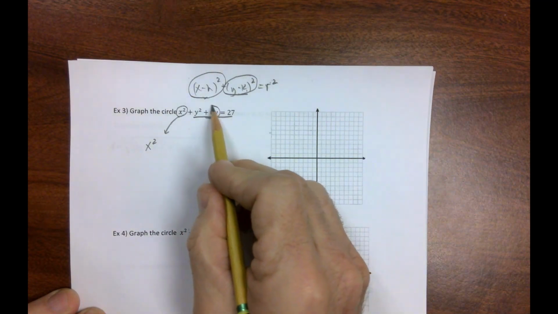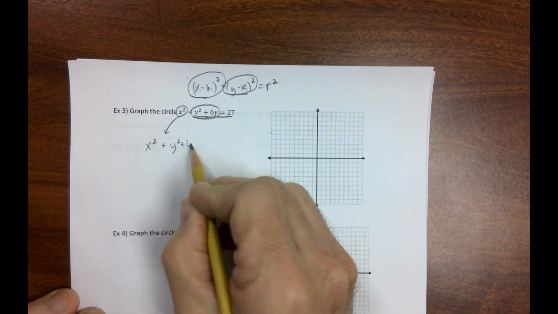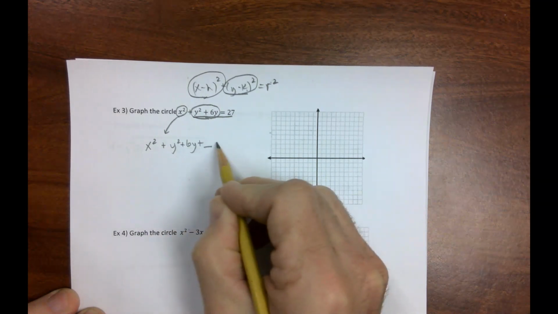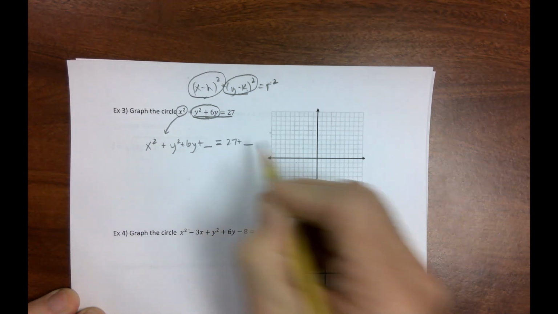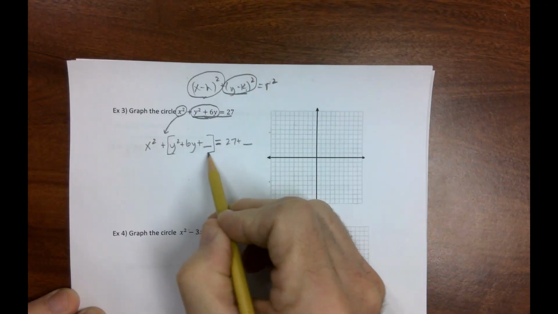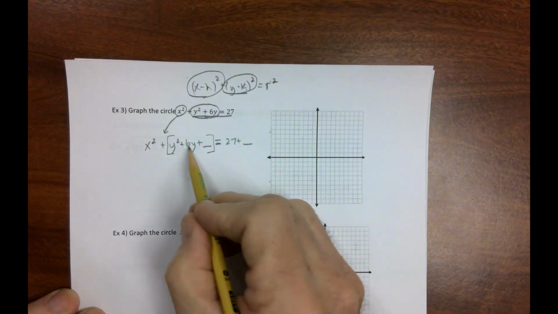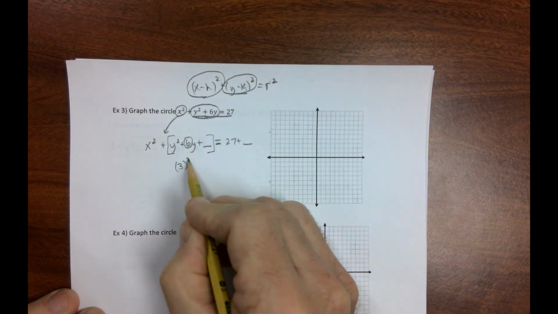Now let's concentrate on this. Plus y squared plus 6y, here it comes, equals 27 plus blank. Now we want to get a perfect square trinomial in the y world. Take half of that. What's half of that? 3. What do you got to do with that? Square it.